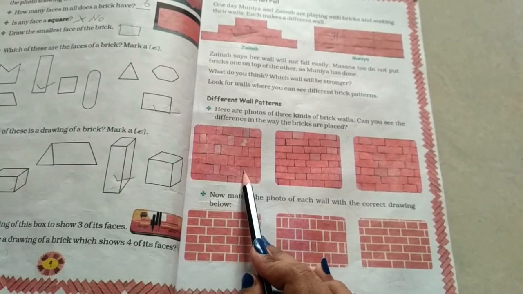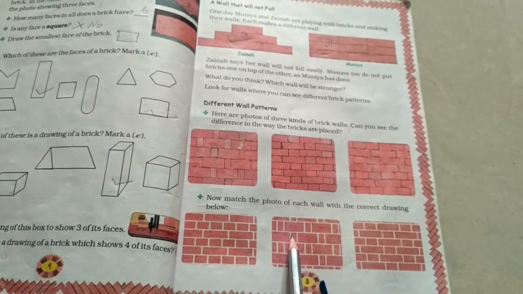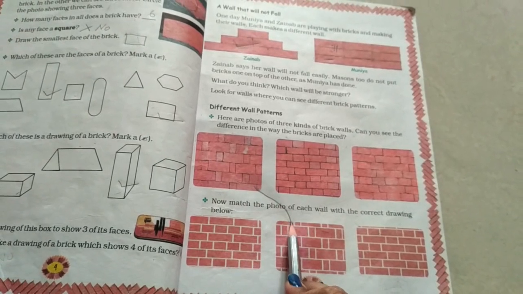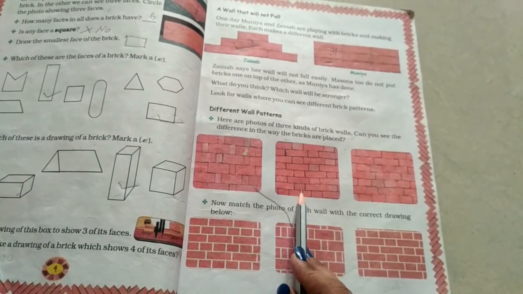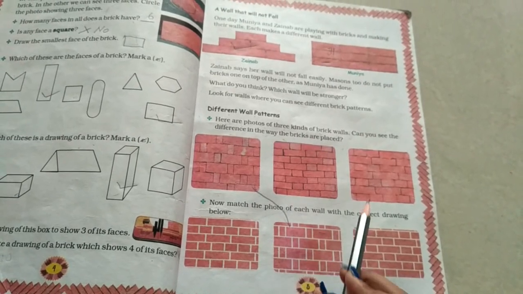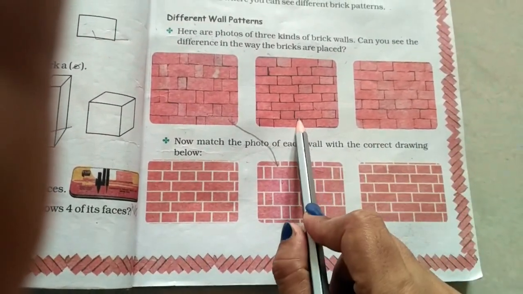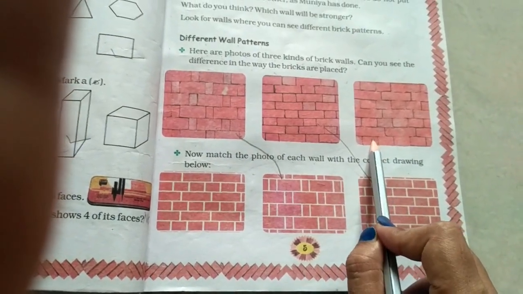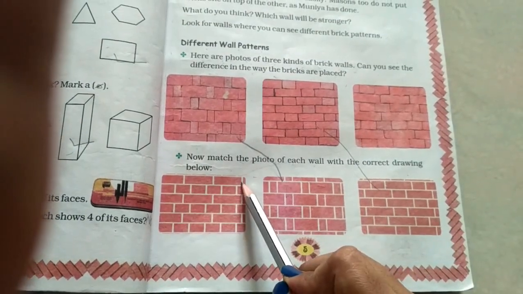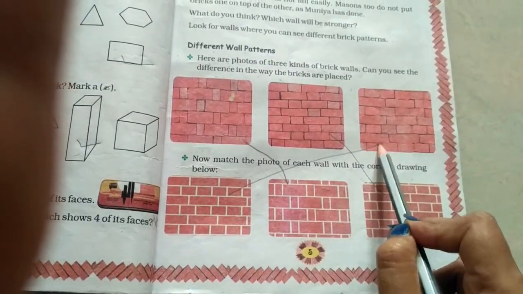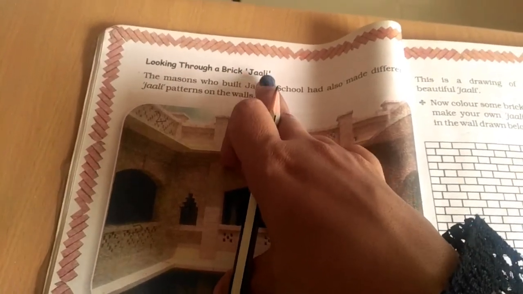I think this one and this one are similar. So you will match it. This one and this one are similar, or this one and this one? Tell me. This one and this one are similar, and the third one and this one are similar. Fine. Now turn to page number 6, where you will find the new topic, jali.